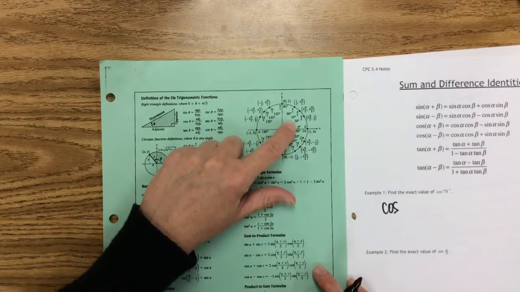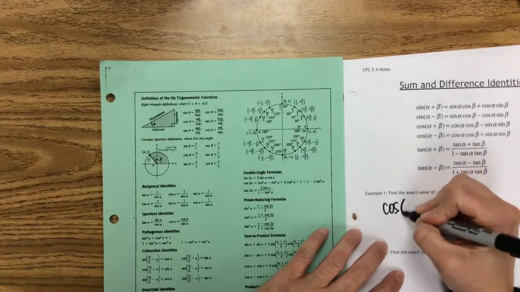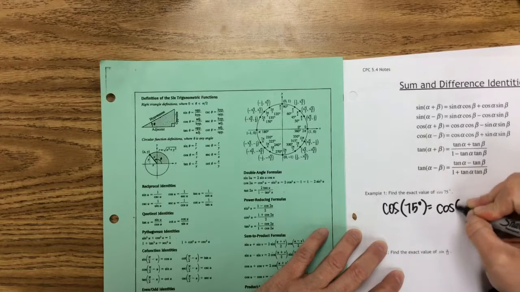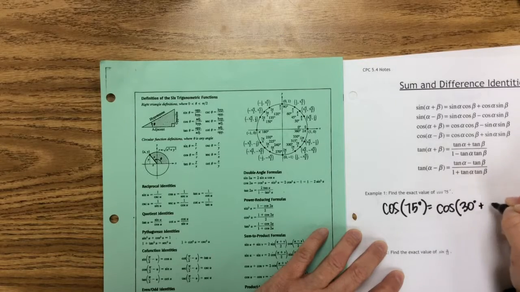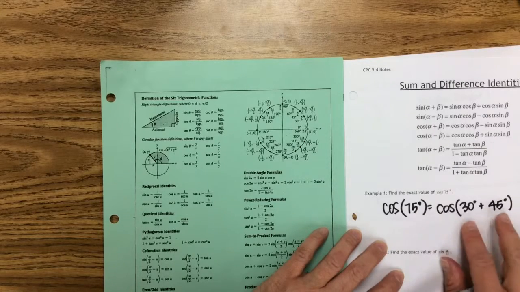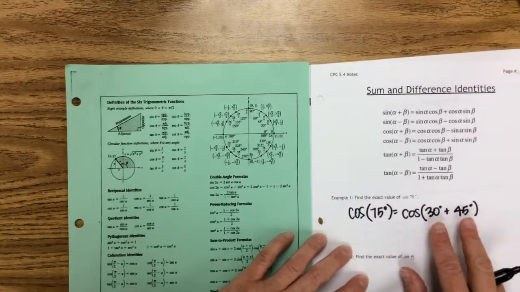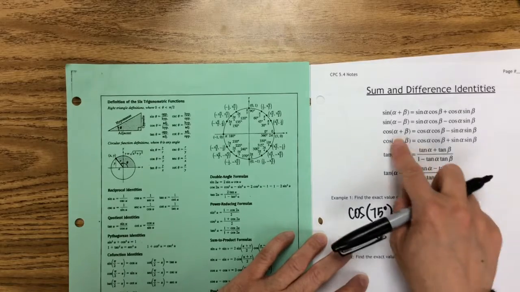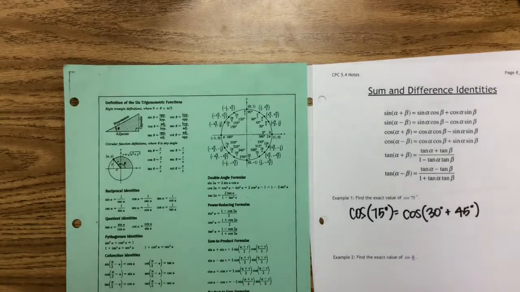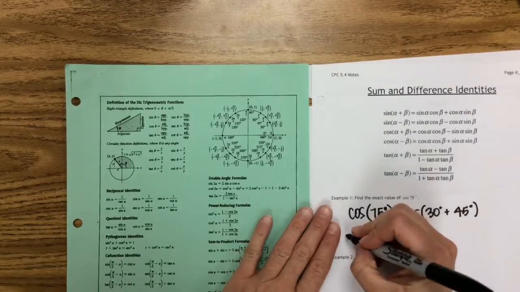So I would look at all of the different degree measures that we have and that we use, and I see if we take 30 plus 45, we would get 75. So instead of 75 as a whole, I break it up into 2 parts. It's the same because when you add these 2, it equals 75. But if you have 2 angles added together, then you can use one of these formulas to figure out the exact answer. So here's what I'm going to do.